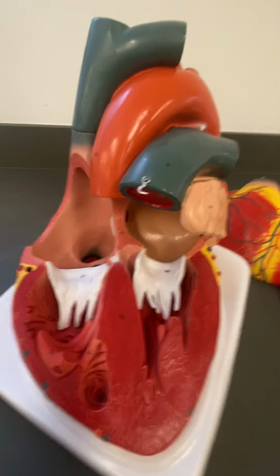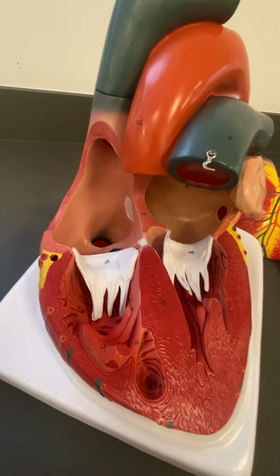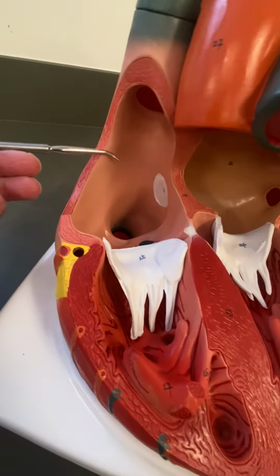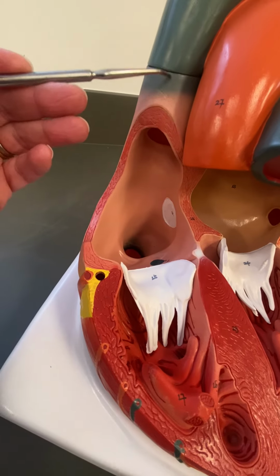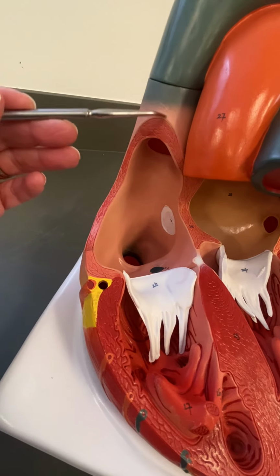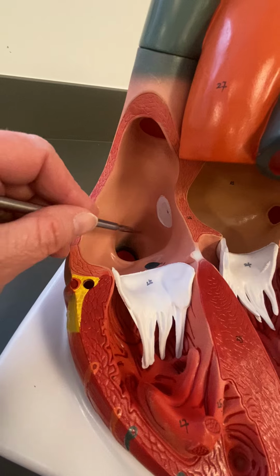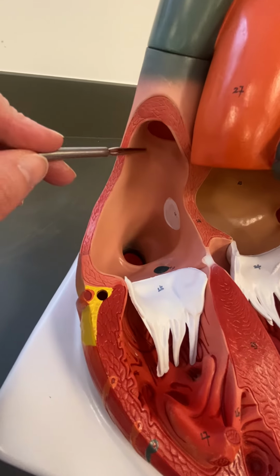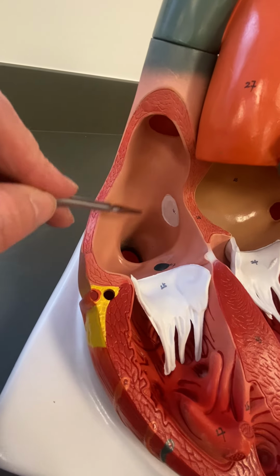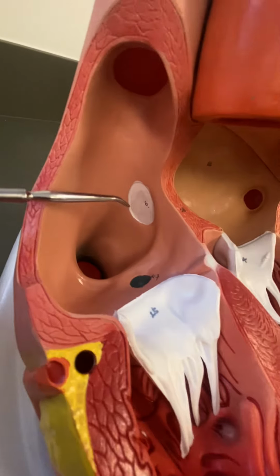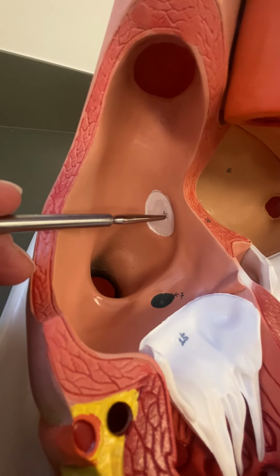In this video, I'm going to go over the internal structure of the heart, and I'm going to start where blood would come in. We did the great vessels in another video. This is the superior vena cava. This is the opening for the inferior vena cava. This is the right atrium. This structure here is the fossa ovalis.